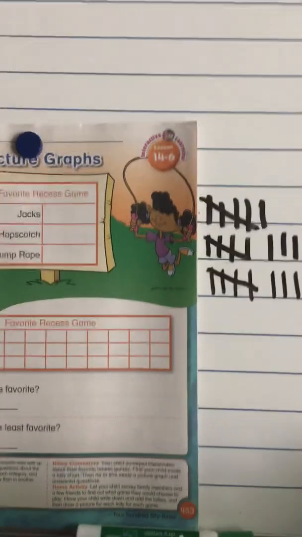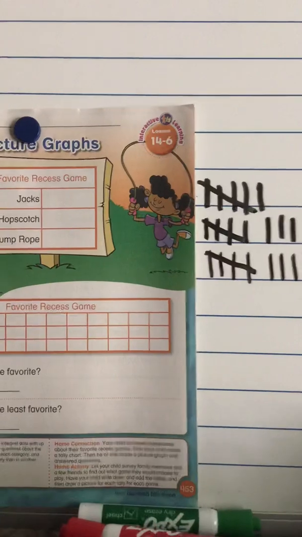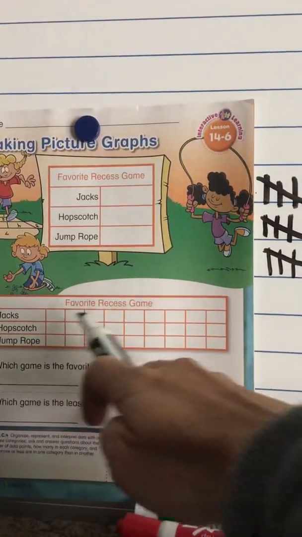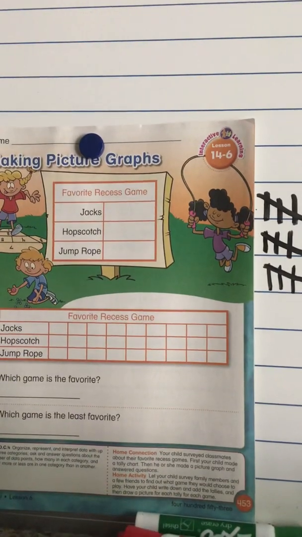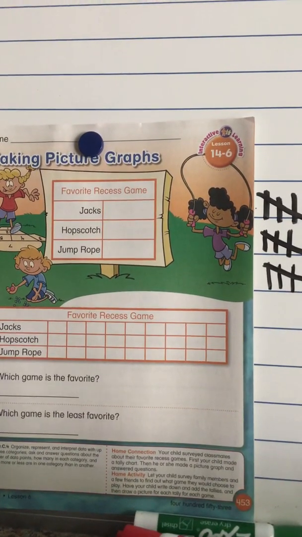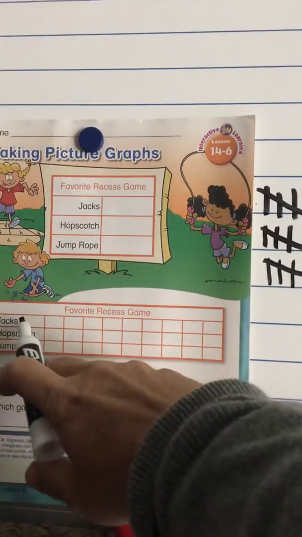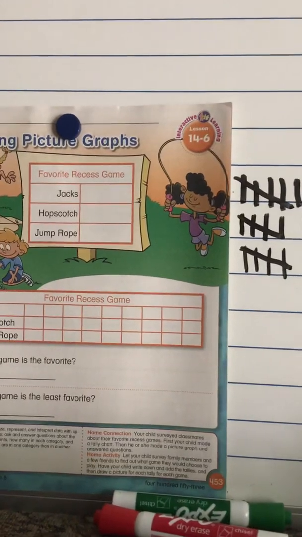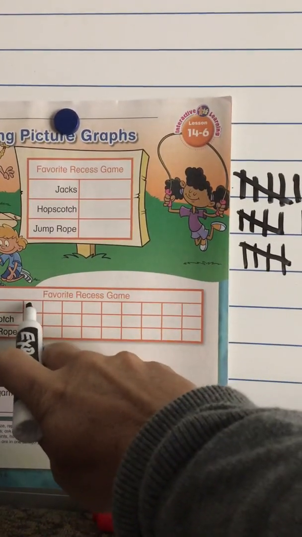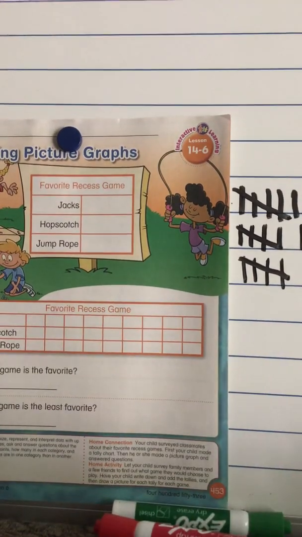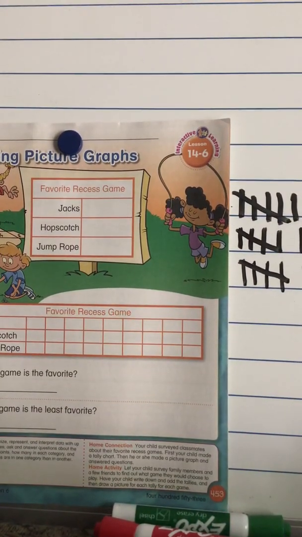So now down below, we are going to take that information with our tally marks and make it into a graph down here. So if we're going to make a picture graph, that means we're drawing a picture of each of these things. So for jacks, we counted 6 tally marks up top. So that means we need to fill in 1, 2, 3, 4, 5, 6 boxes down below to show jacks.